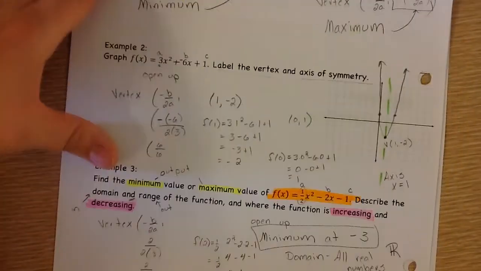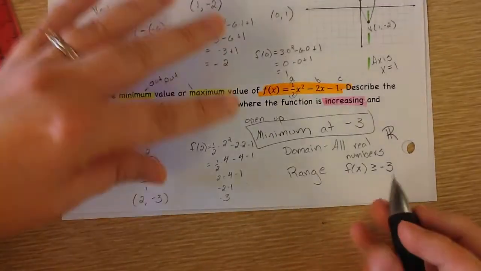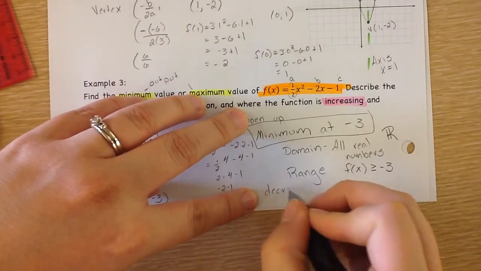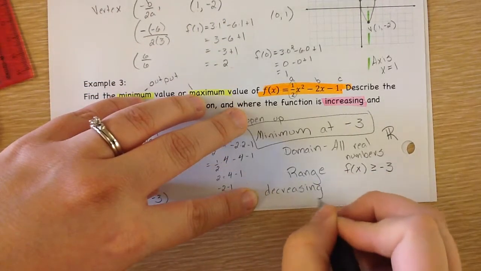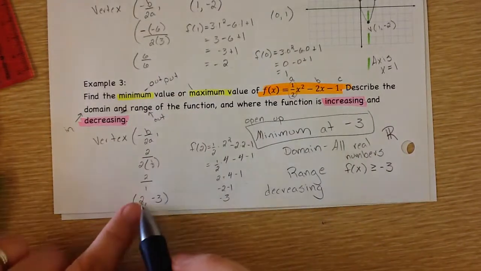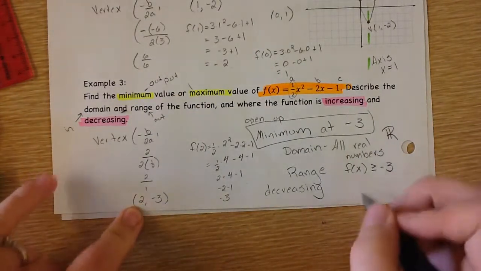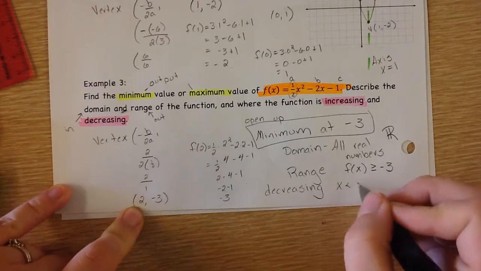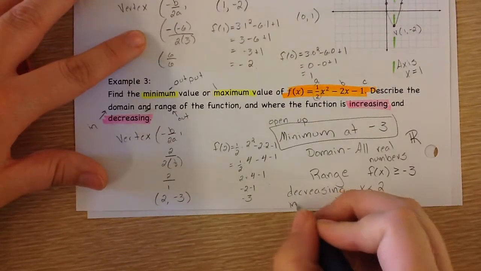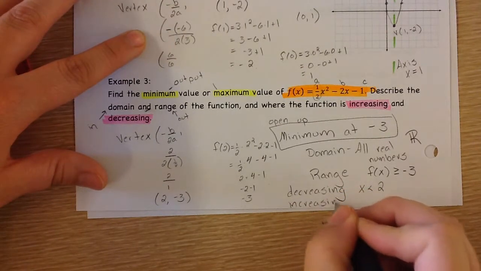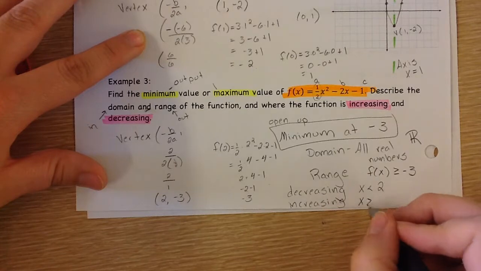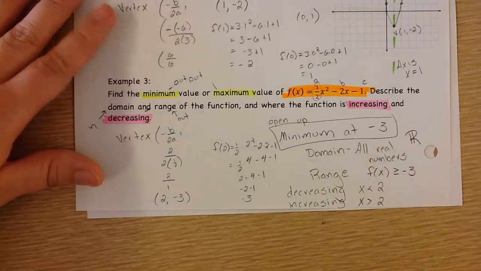Okay, so since this one opens up, I know it's going to be decreasing for all numbers to the left of this 2. So for all x's that are less than 2, right? Because that would be to the left of 2, because this number here would be 2 for this particular parabola. And then it would be increasing for all numbers to the right of 2, x greater than 2.